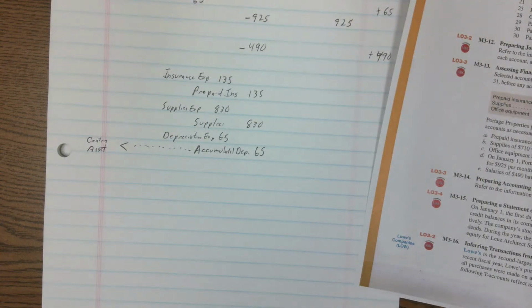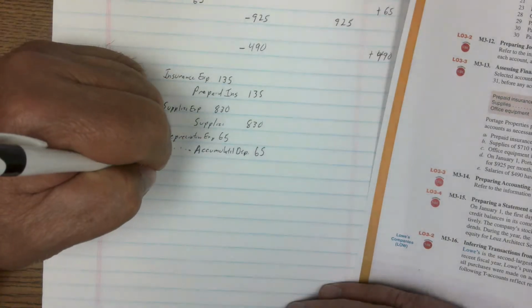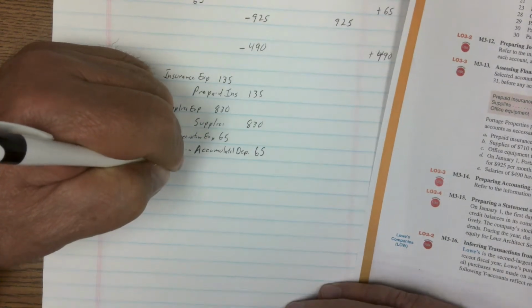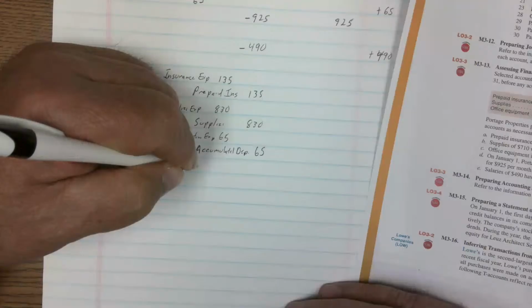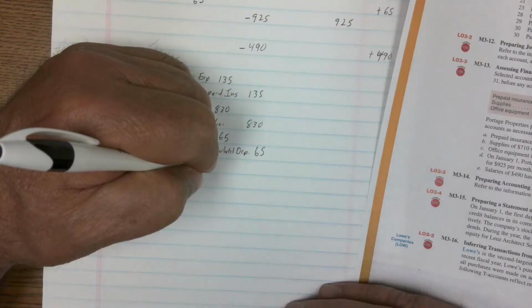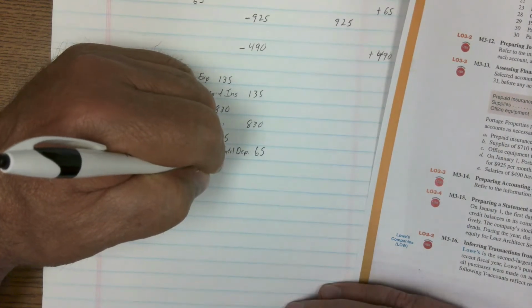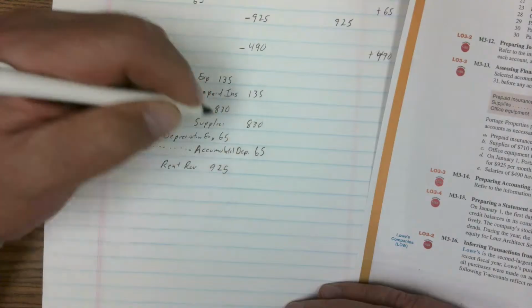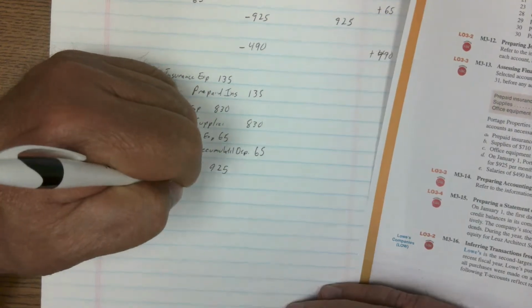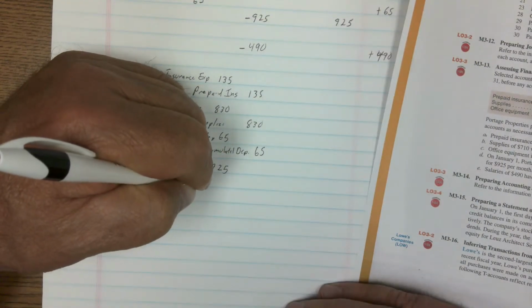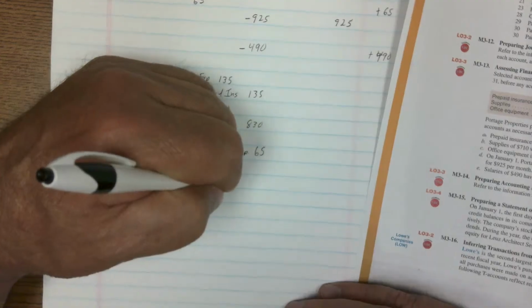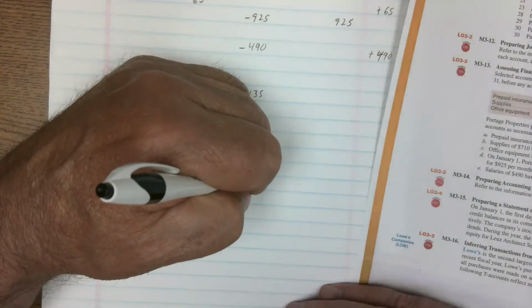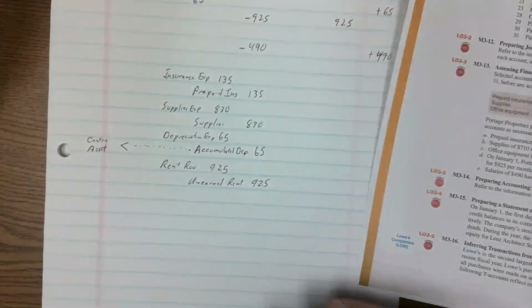On January 1st, we collected prepaid rent for 925. So we will have rent revenue be $925 a month, and we will get rid of unearned rent for $925 a month.